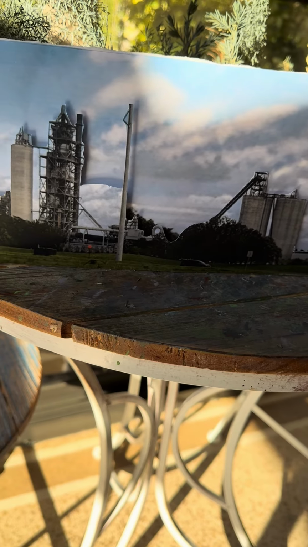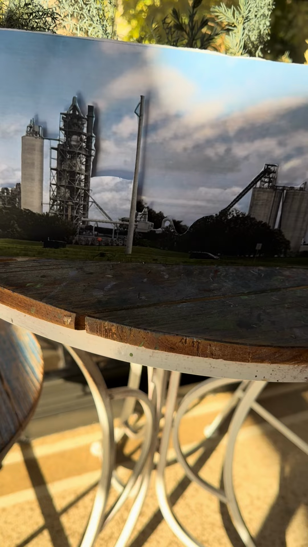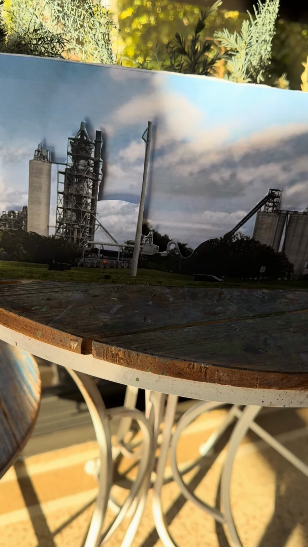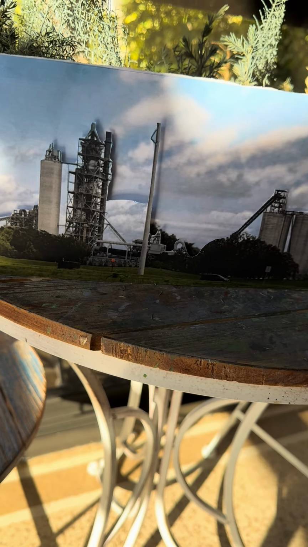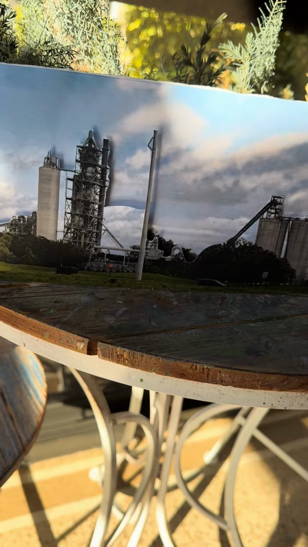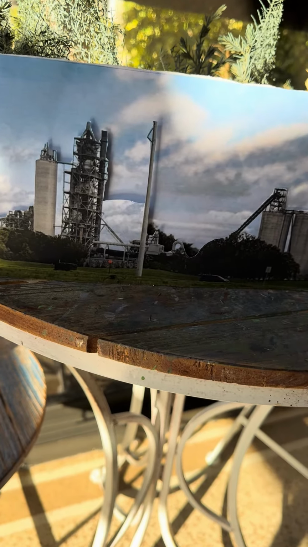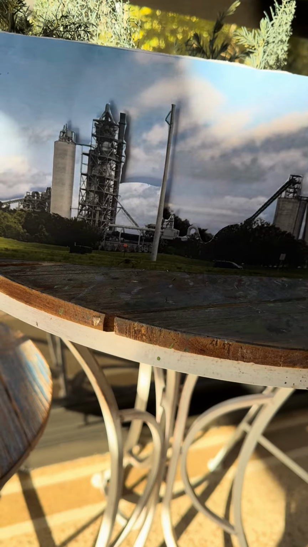Today we're going to do part 3 in backdrops, some of the techniques that I use in mounting a backdrop. We alluded to it in part 2. If you didn't get a chance to see it there, I'm going to complete that with part 3.